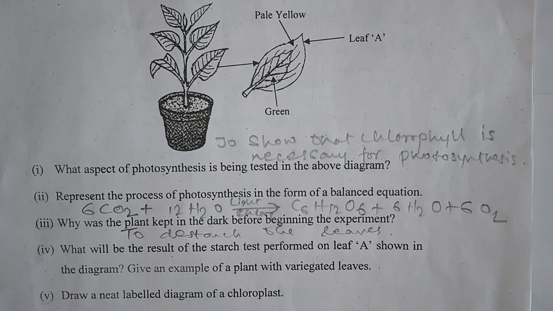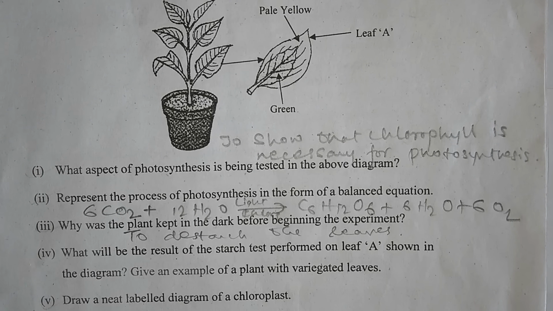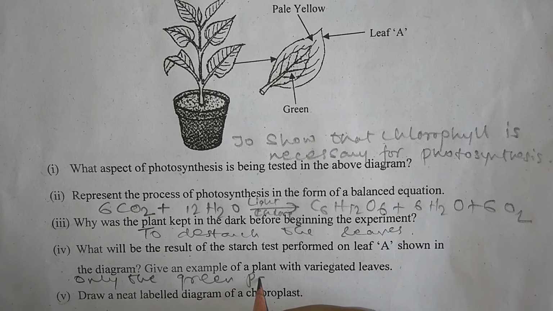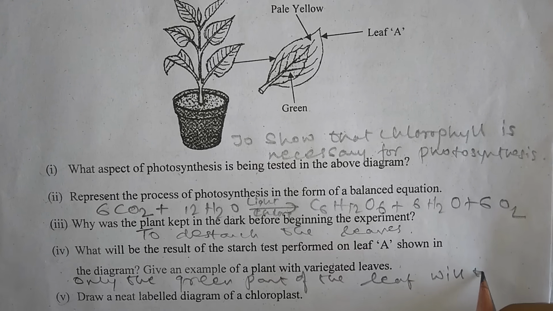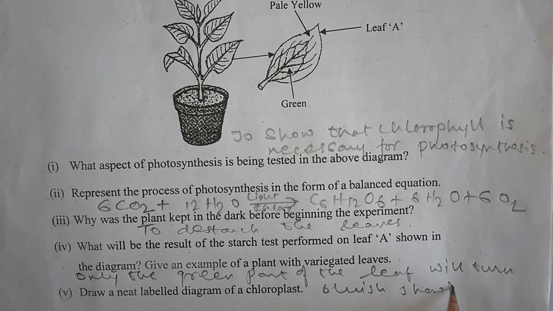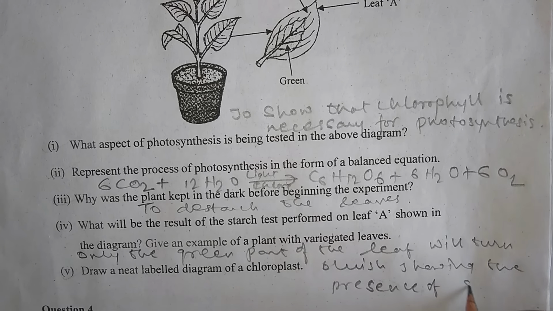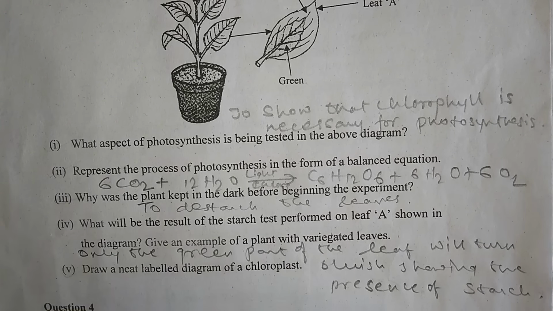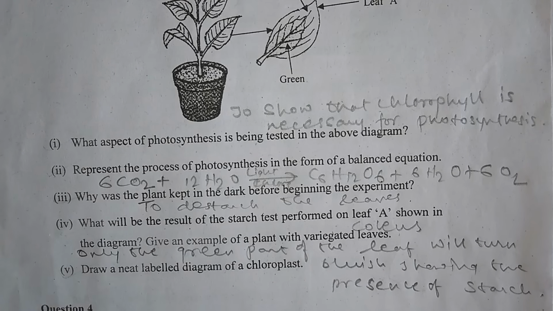Number 4 is what will be the result of the starch test performed on leaf A shown in the diagram? It will be only the green part of the leaf that will turn bluish, showing the presence of starch. In the next part, you have to write an example of a plant with variegated leaves. There are many: coleus, cotton, croton.